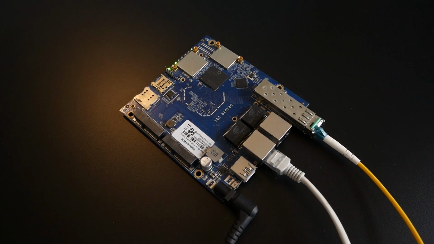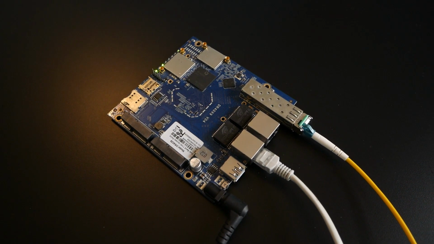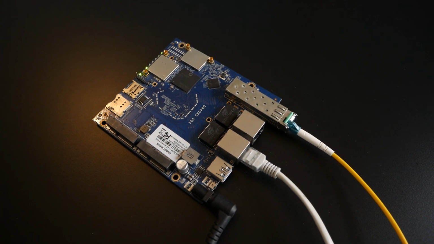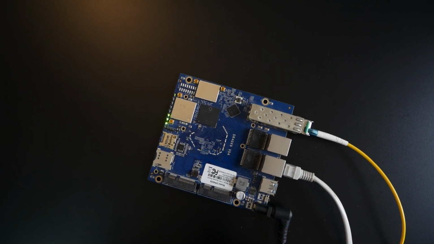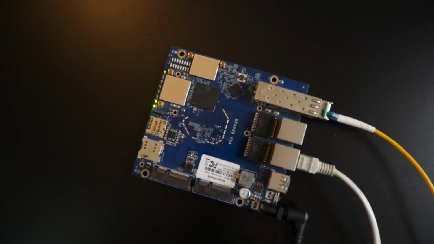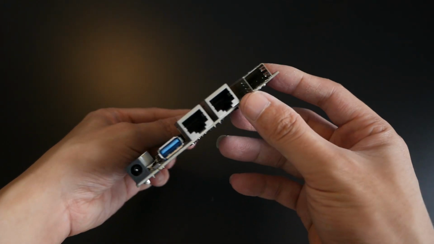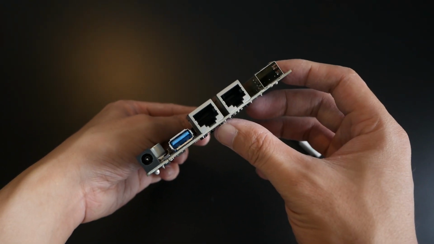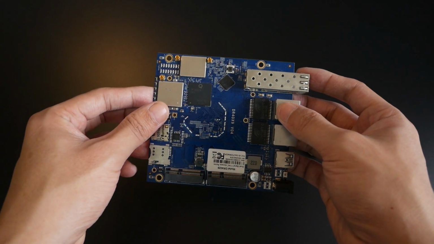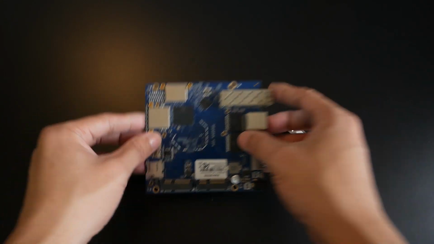In today's video, we are going to work with SFP module, fiber cable and OpenWRT. And right here I have the Wallys DR4029 router. It has one SFP port, two Ethernet ports. And it is powered by the Qualcomm 4029 SoC.